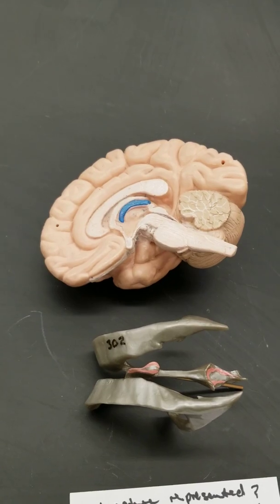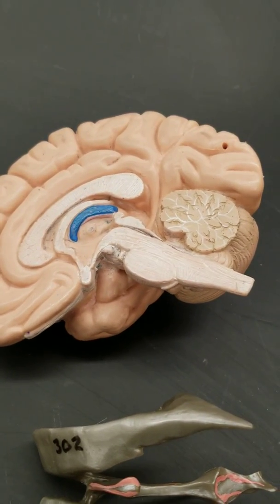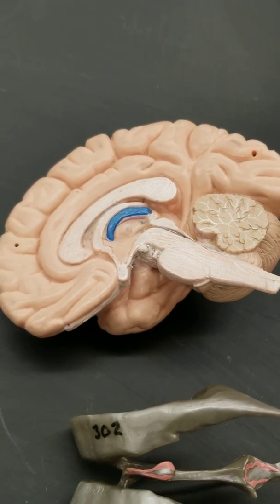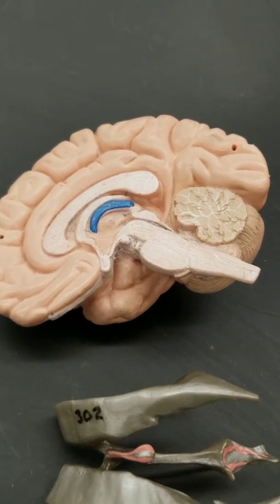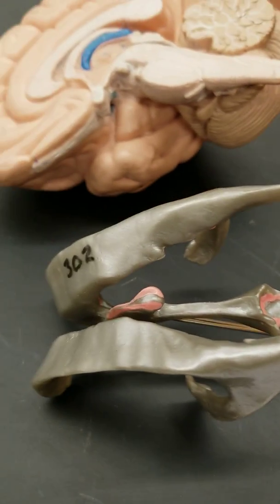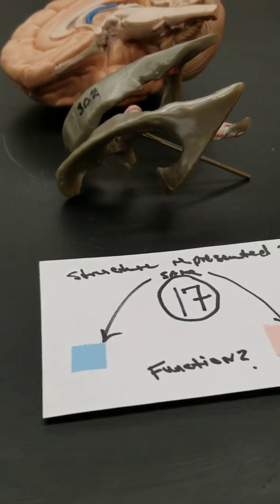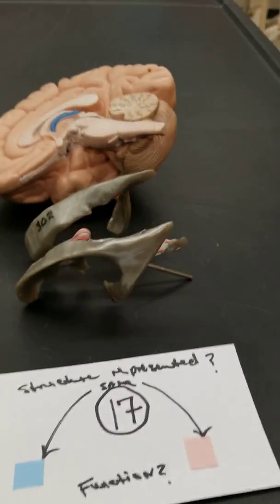Okay, we've got a sagittally sectioned brain, and we've got that blue structure deep into the tissue. What is that? And the pink structures here, this represent the same thing. So what are they? The blue and the pink are the very same thing. What's their structure and function?